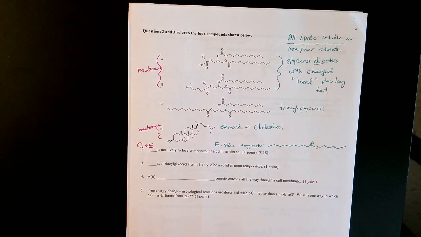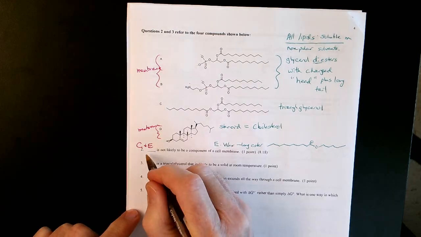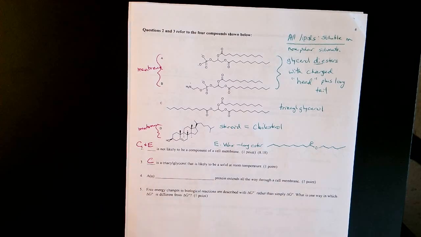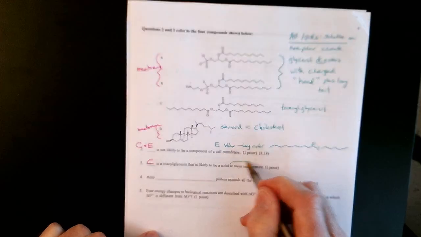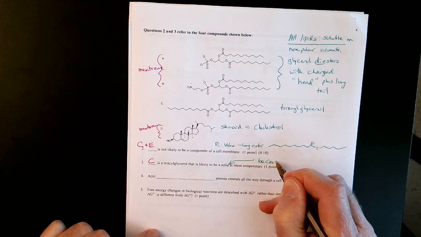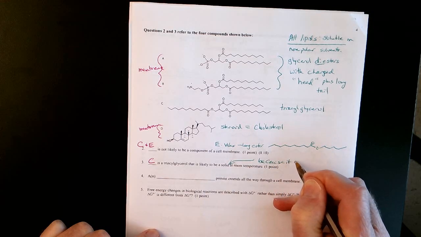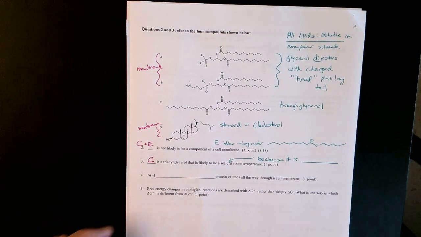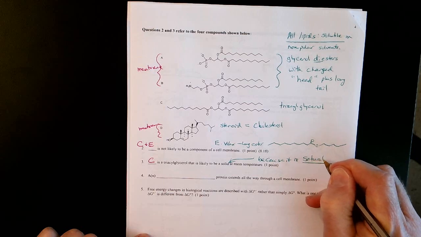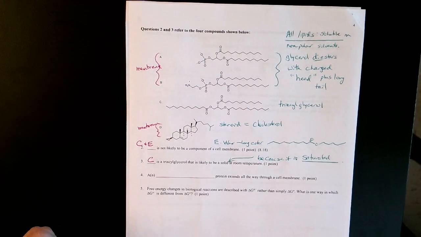And then the next one, which one is a triacylglycerol that's likely to be a solid at room temperature? Well, definitely C. And why is that? And there's a reason here. Because it is, and then there's a dietary term that goes after that. Yep. No double bonds.